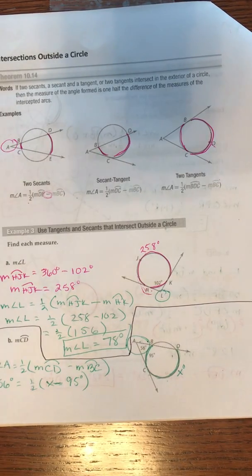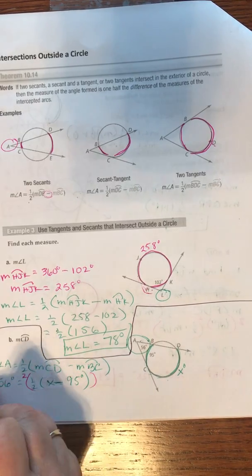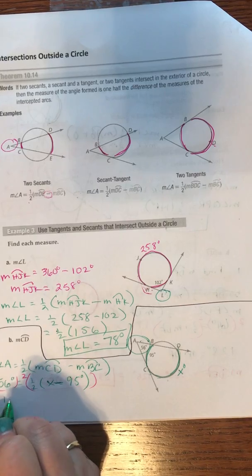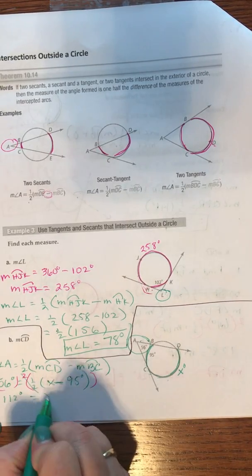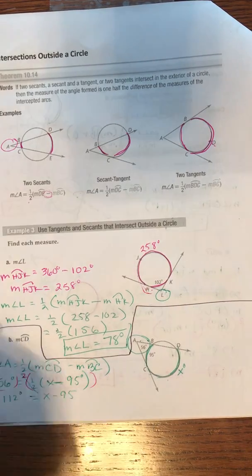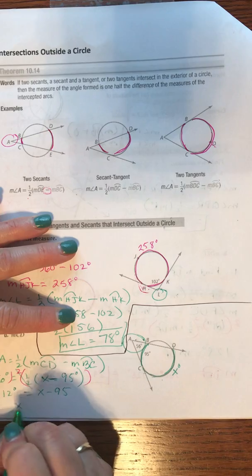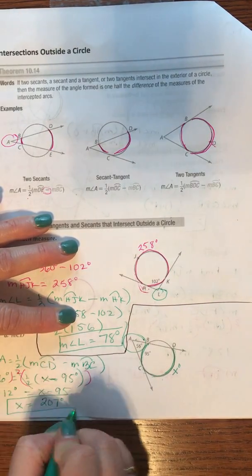You can recall in a few other problems here that we had to multiply by 2 to get rid of that 1/2, so we'll do that. And that's 112 is equal to X minus 95, and I'm going to add 95 to both sides, which would give me X is equal to 207 degrees.